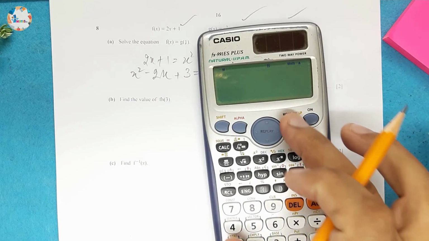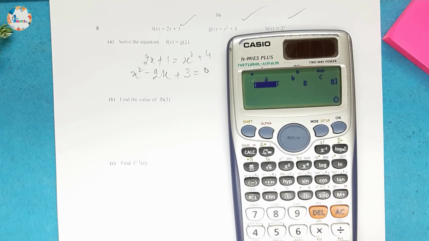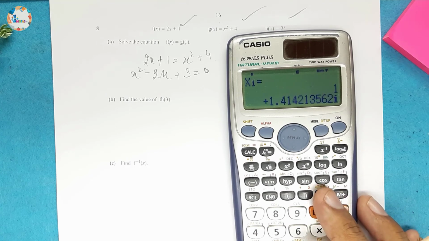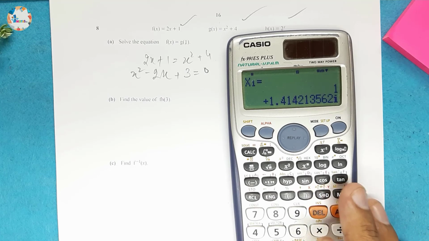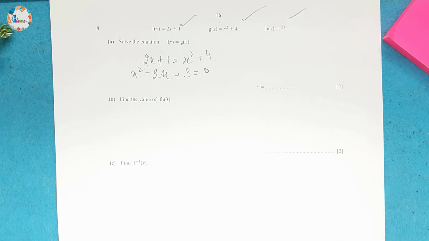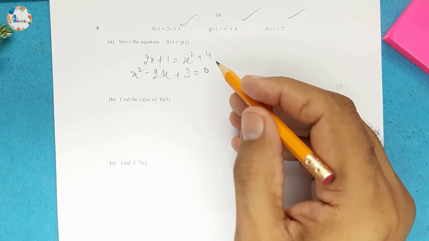So we can take mode 5 3, the coefficient of x squared, the coefficient of x, and 3 is constant, and it will give us iota format. So we'll have to solve it by other means, not by the calculator.